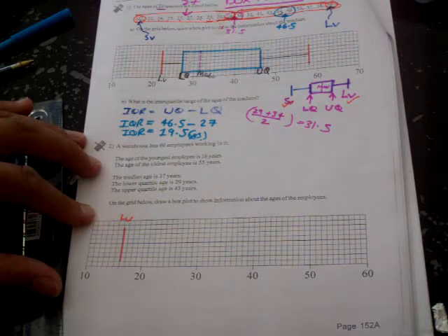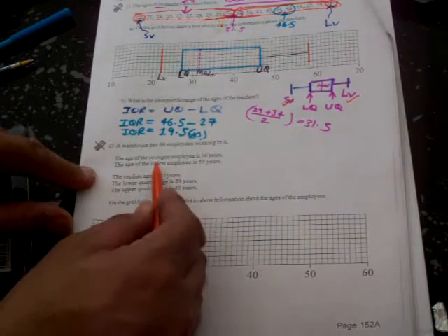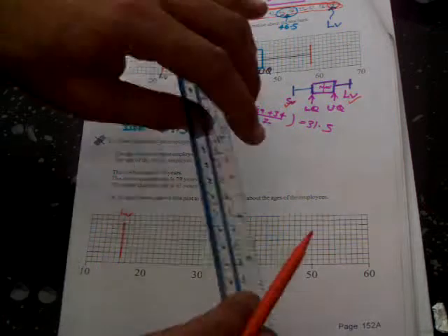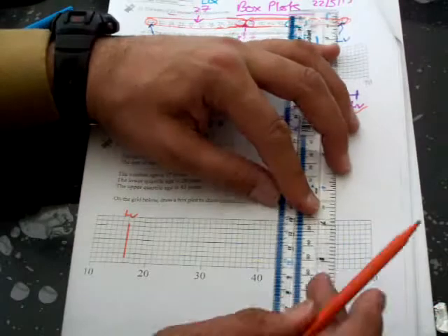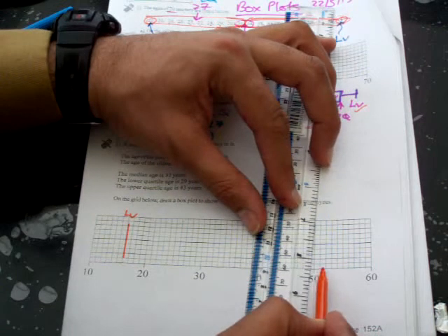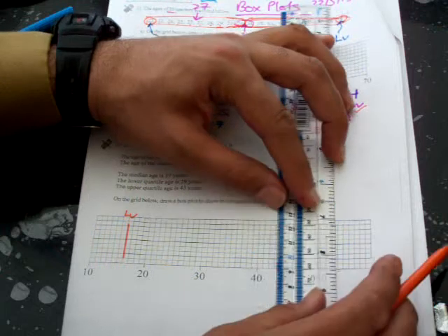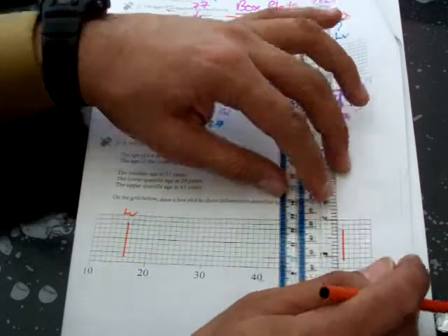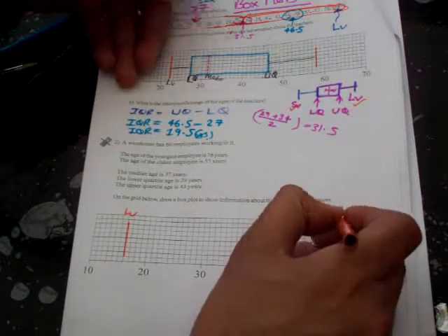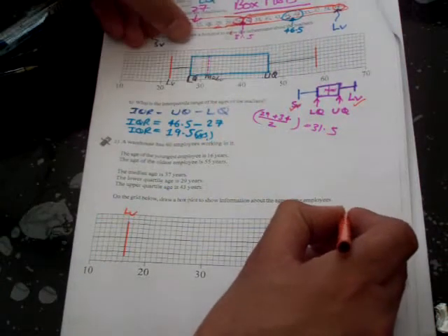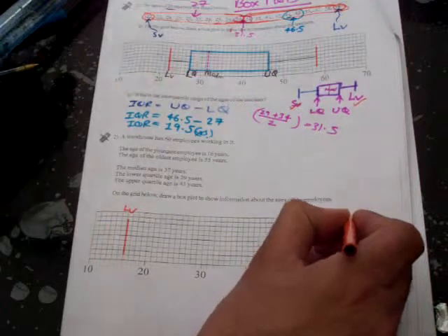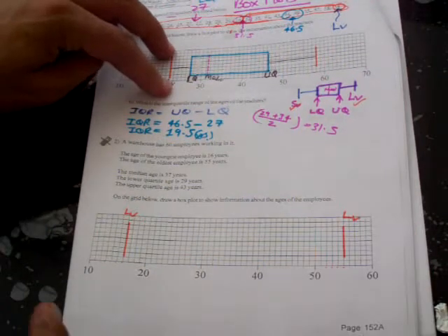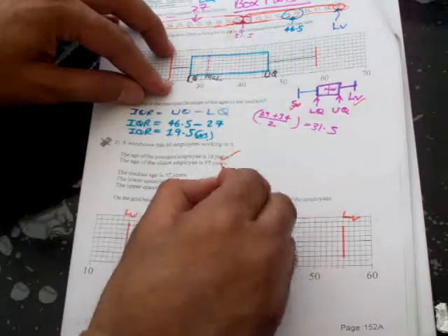And then 55, because the age of the oldest employee is 55, so they told us that. So 55 is going to be over here. 51, 2, 3, 4, 5. 55 is going to be here. So this is the whiskers, end of it. That is the largest value. Okay, so those two pieces of information, we've done them.